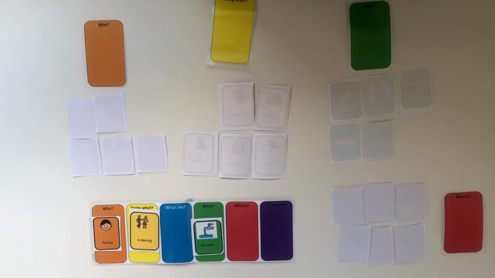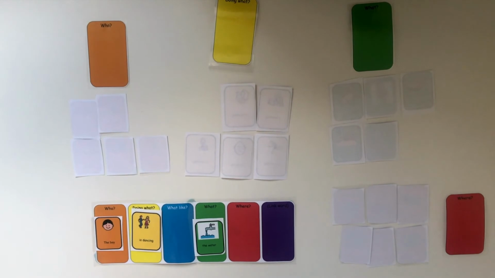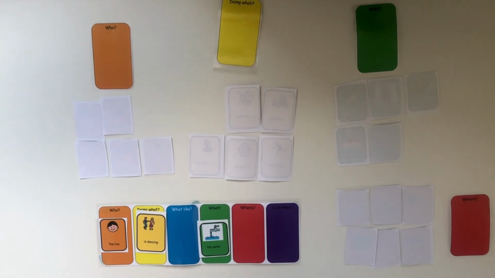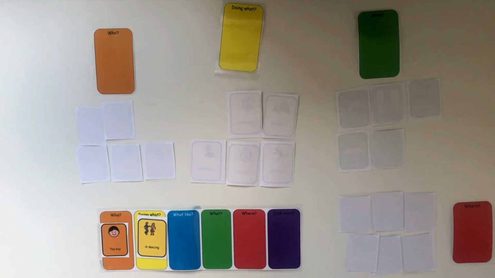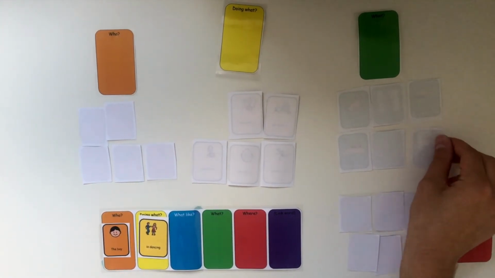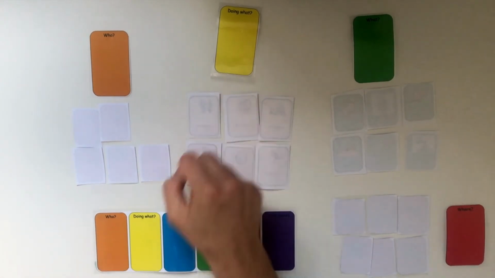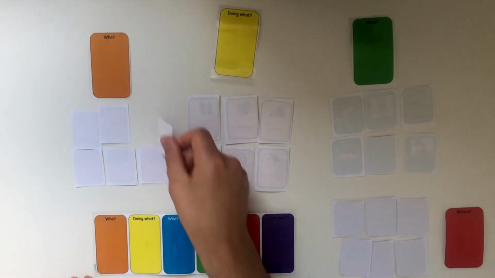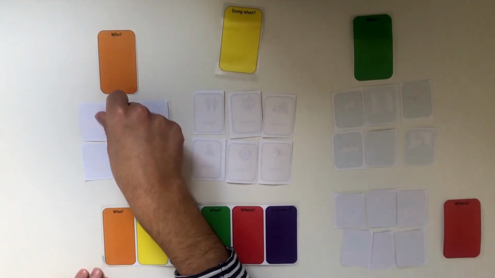The boy is dancing the water. Is that silly or is that good? And then hopefully the child will say, that sounds silly to me. The point here is to get the child to understand what is a normal, usual sentence, and what is an odd, unusual sentence, a silly sentence.